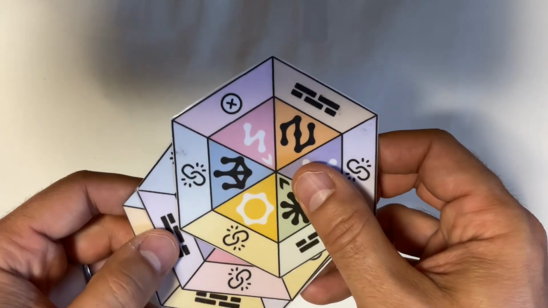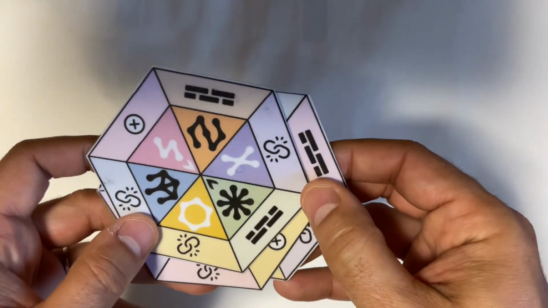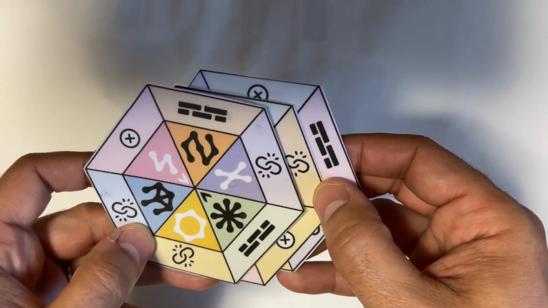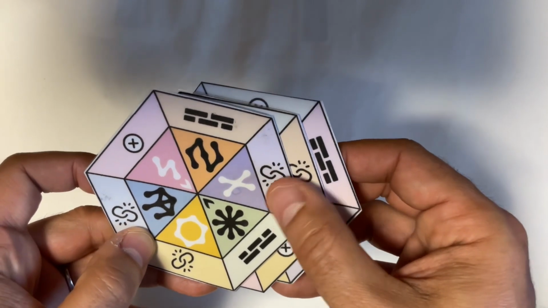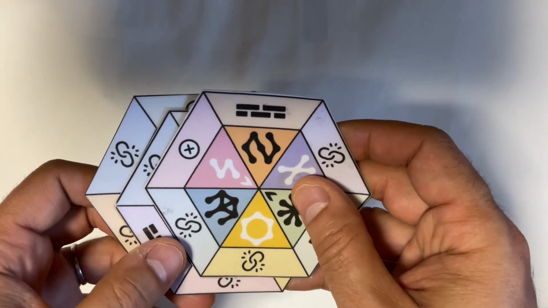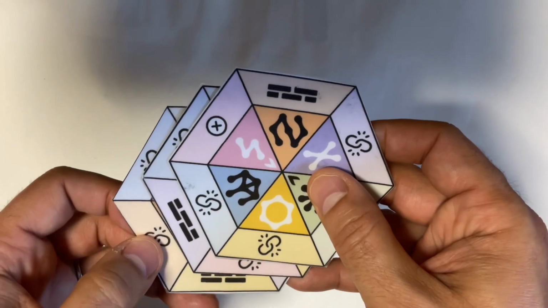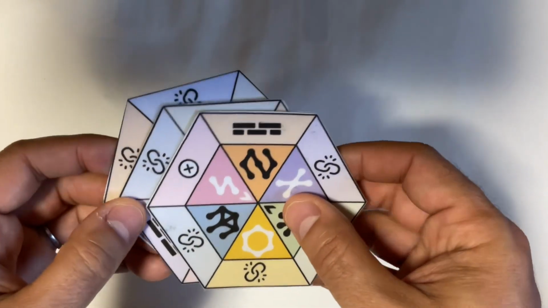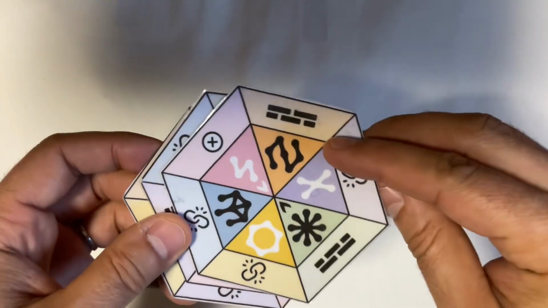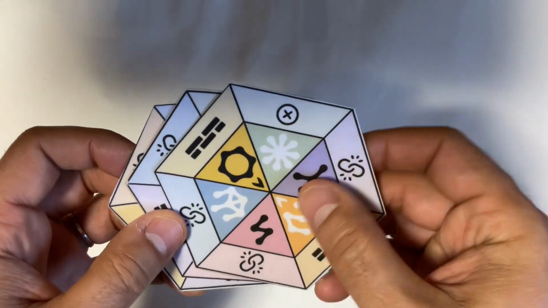I can rotate 1, but I can't rotate these. I'm going to flip this one though. Let's rotate this one to the top using the back action. And then let's flip this one. Now they're all white.